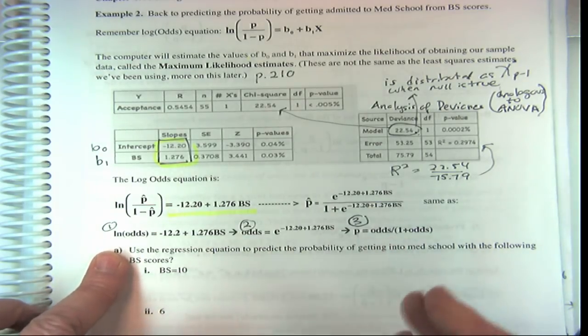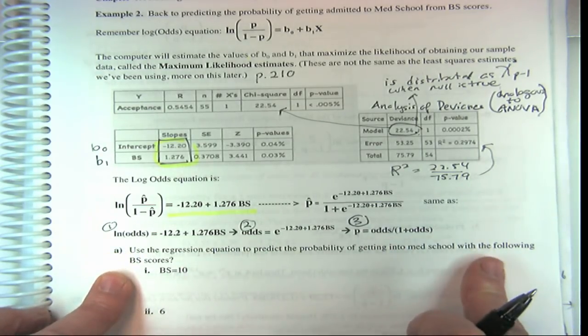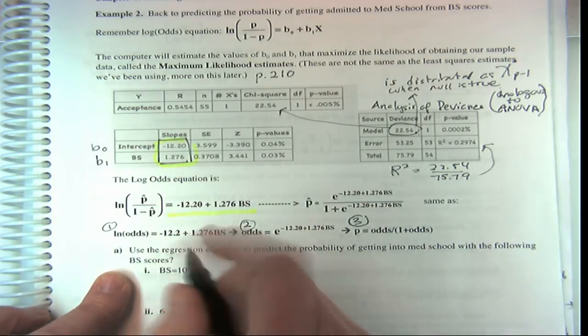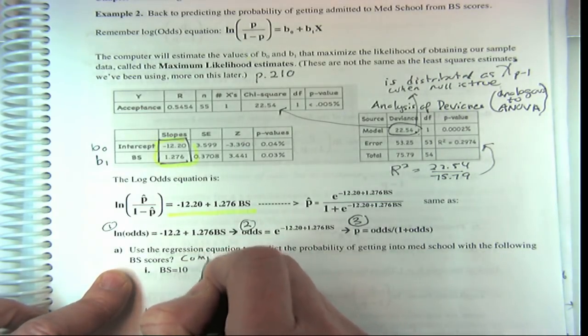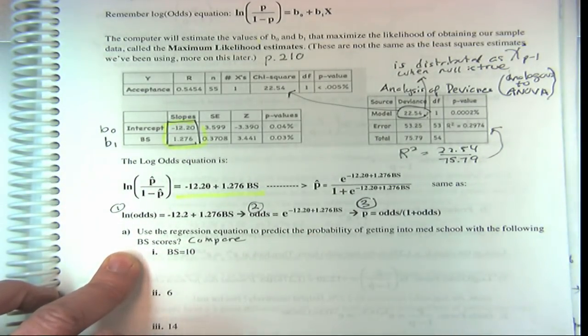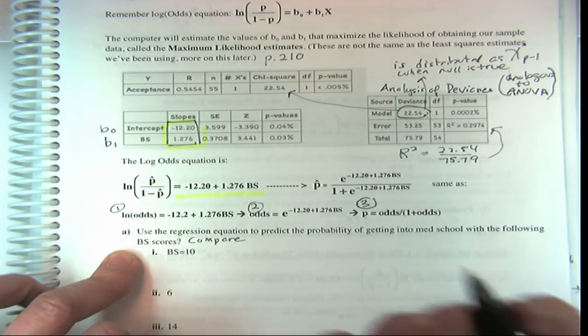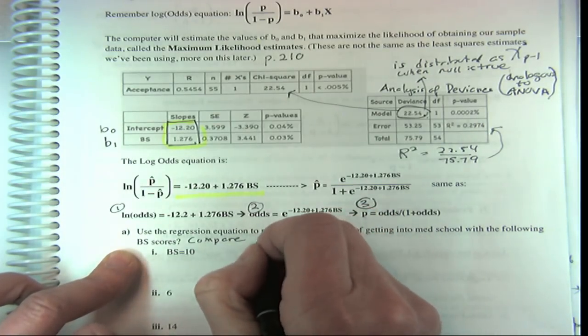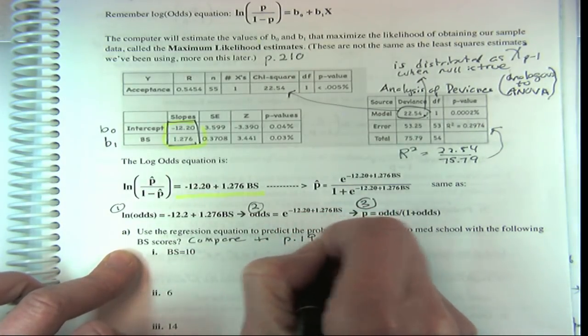And we'll see what estimates the logistic regression gives us, and we'll compare them to those crazy estimates we got with the linear regression, where they went over 1 and under 0. So we'll compare to page 199.